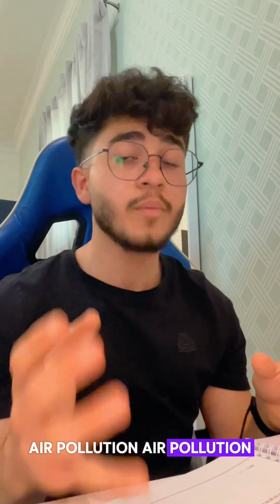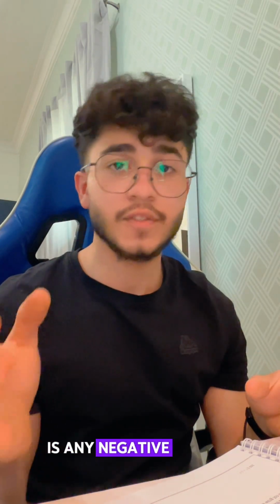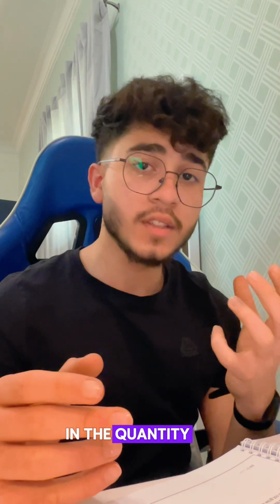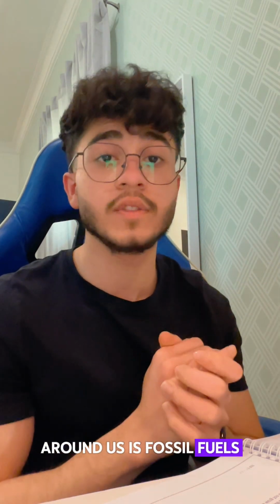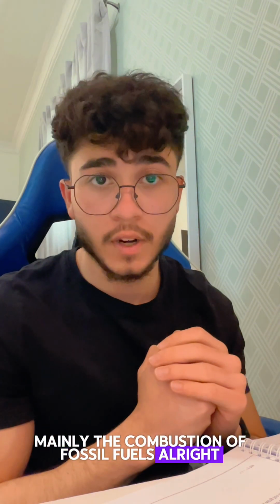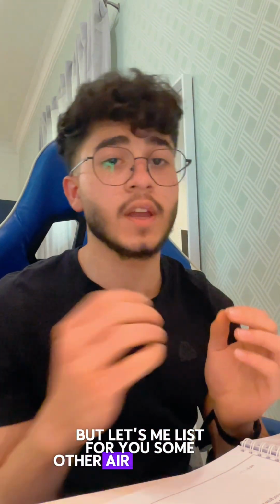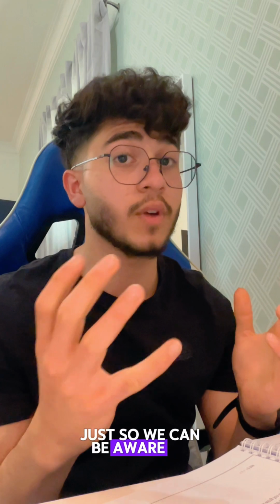Air pollution. Air pollution is any negative change in the quantity or the quality of the air around us. One of the main constituents of air pollution around us is fossil fuels, mainly the combustion of fossil fuels. But let's list some other air pollutants around us, just so we can be aware of this.